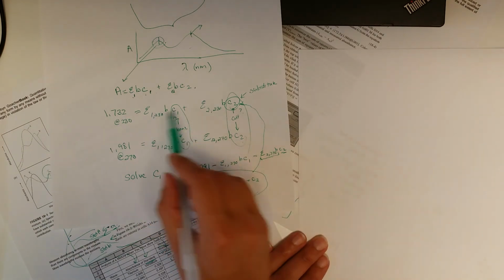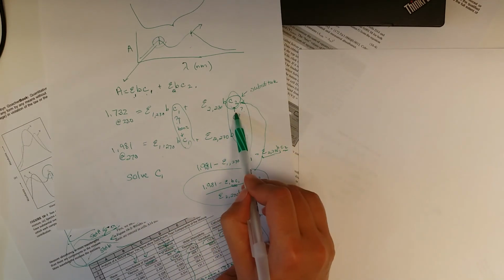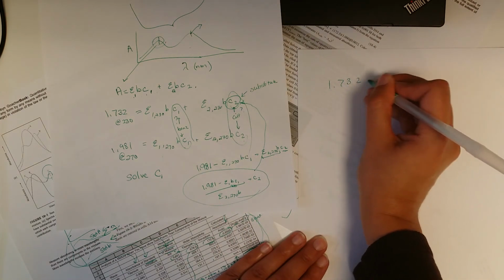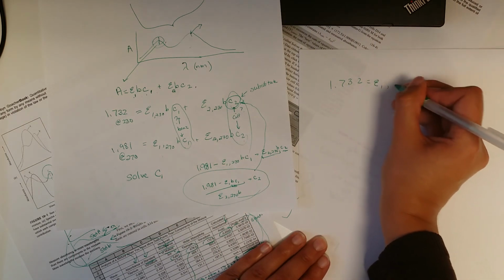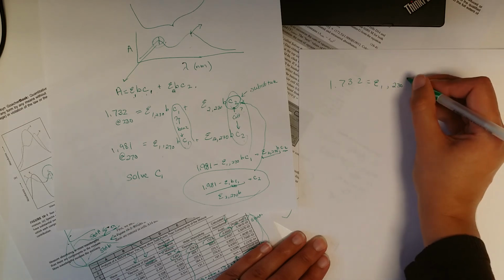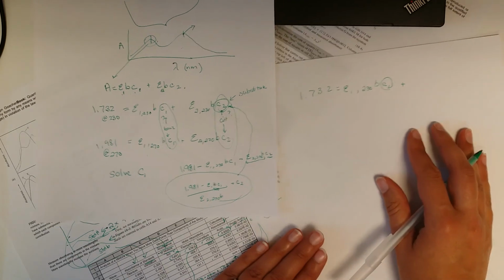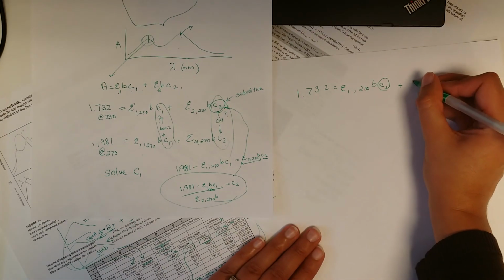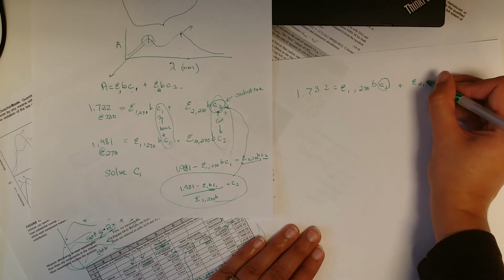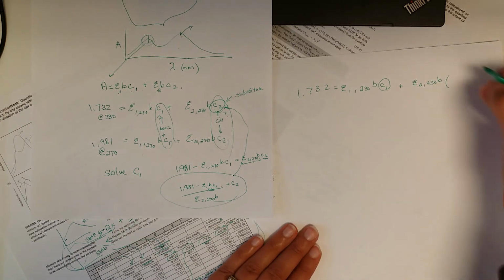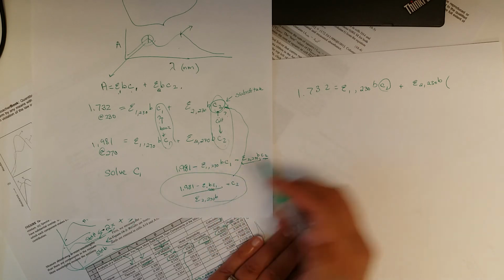Okay, so I'm plugging this into here, getting out one equation, one unknown. We're trying to solve for C1, so we need to only have that. Okay, we leave the original information about this in here, and then instead of C2, we plug in all of this stuff for C2.